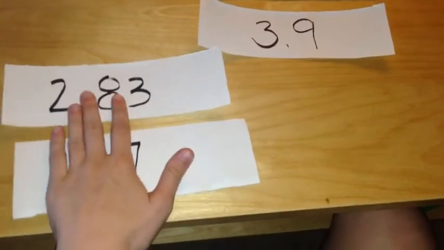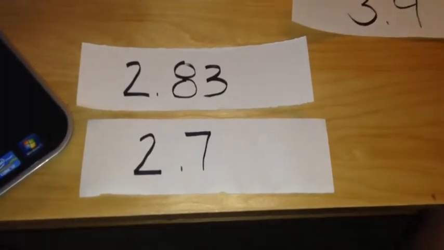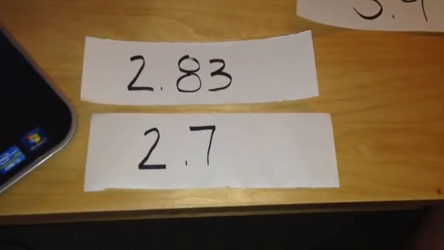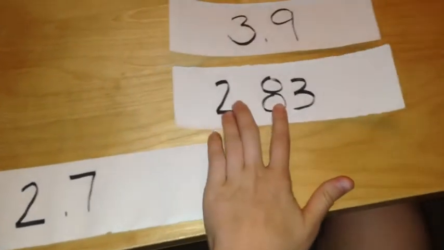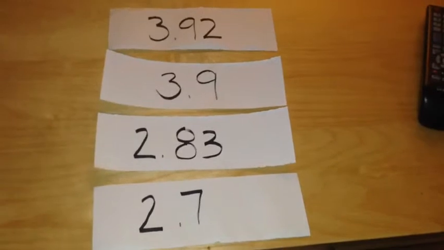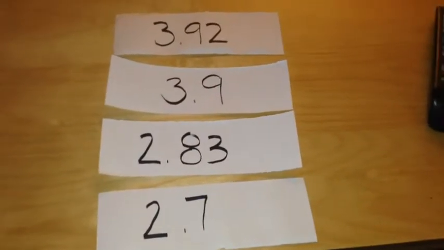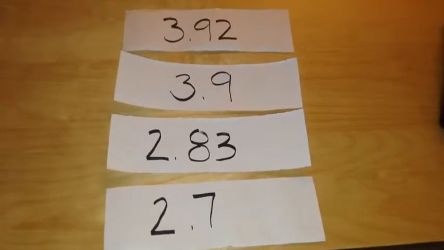Now we're going to look at the GPAs that start with a 2. 2.83 has an 8 in the tenths place, and 2.7 has a 7 in the tenths place. So 2.83 is the next largest, followed by 2.7. So the descending order of the GPAs is 3.92, 3.9, 2.83, and then 2.7.